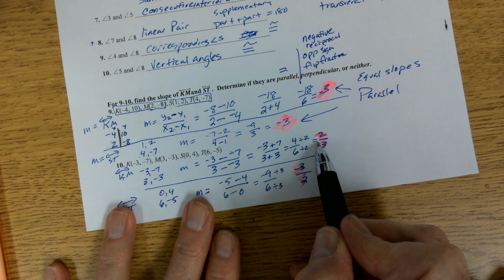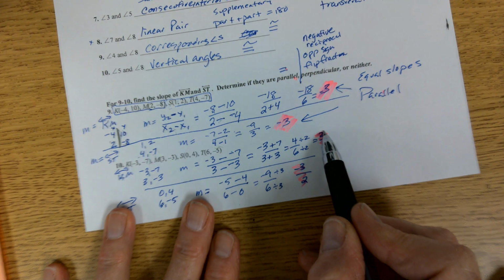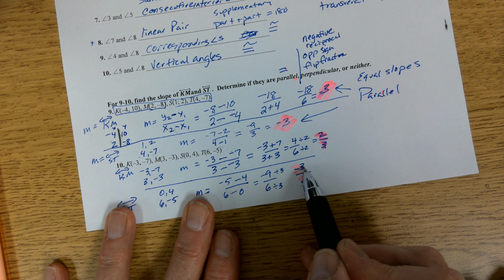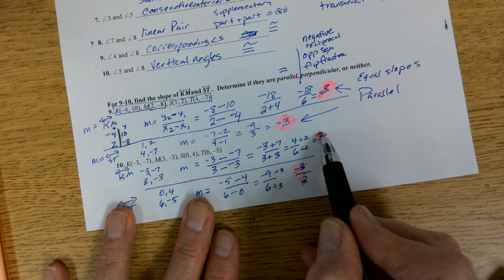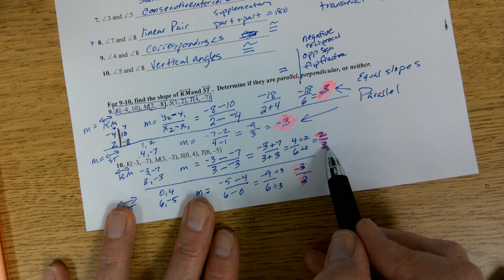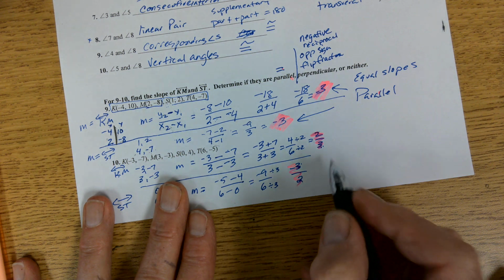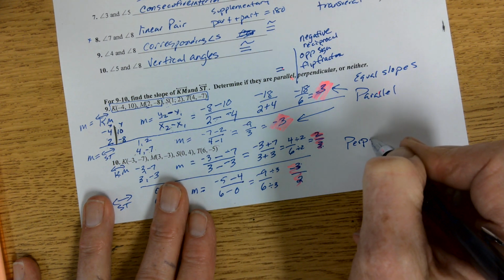This one's positive, this one's negative, and this one has 2 in the numerator, 3 in the denominator. This one has 3 in the numerator, 2. So the values are flipped. The fraction is flipped. It's a reciprocal, and they have opposite signs. So this is negative reciprocal, which means perpendicular.